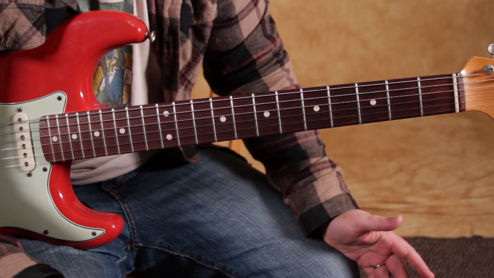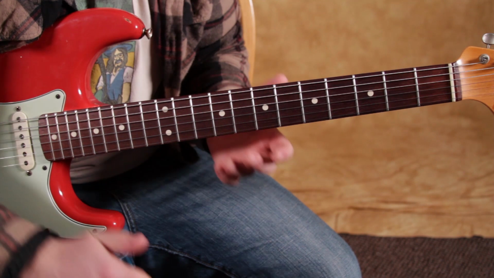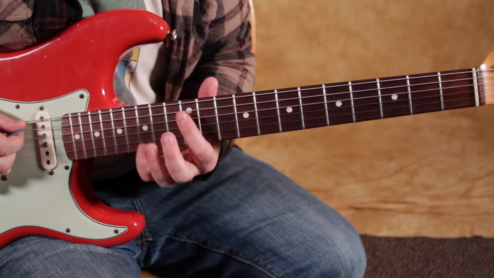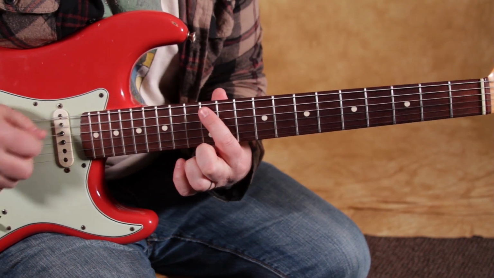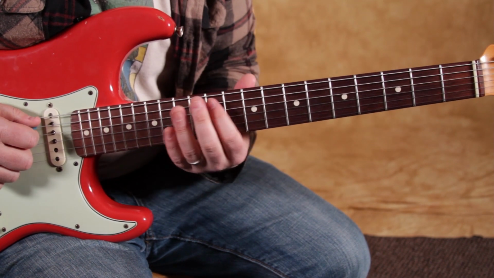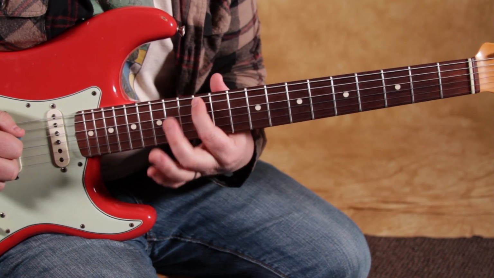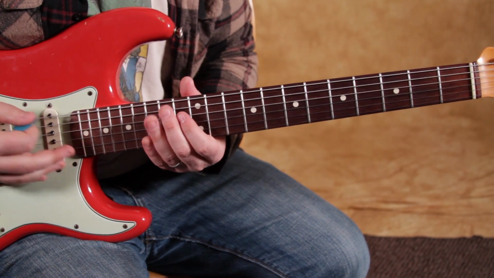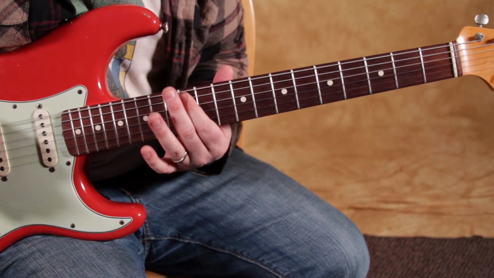First, we want to just plug in our root. So I saw that it was an A chord. So the root I'm going to show you to plug in is going to be the 12th fret of the A string. So that's where the A starts over on the octave. So that's how I'm plugging in. I'm plugging in by knowing my root.